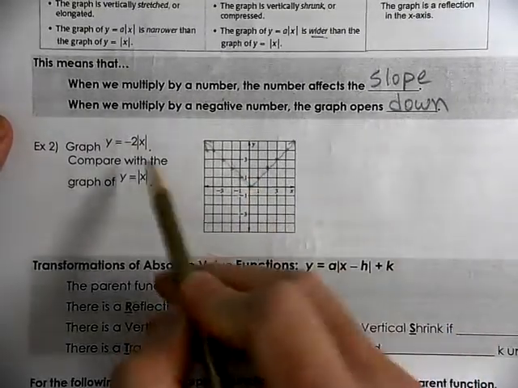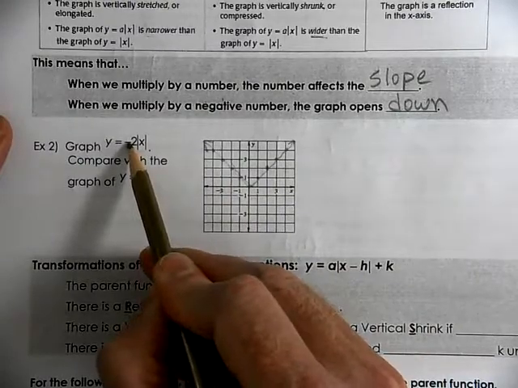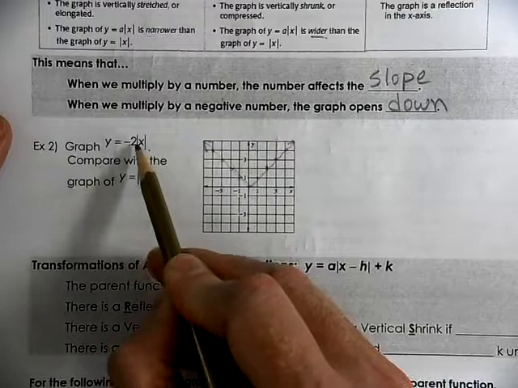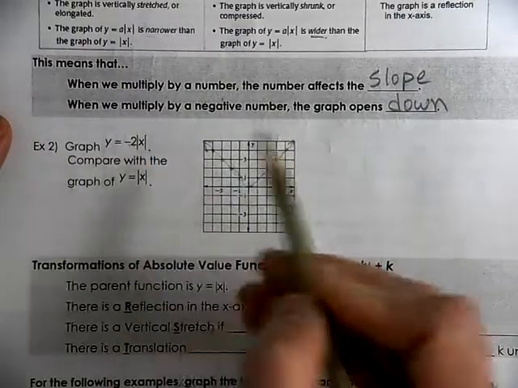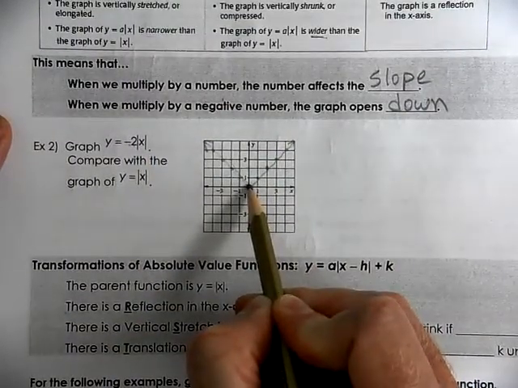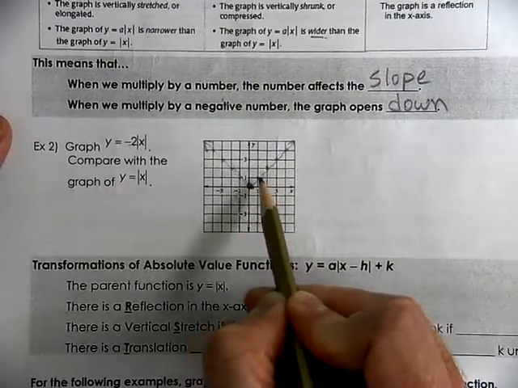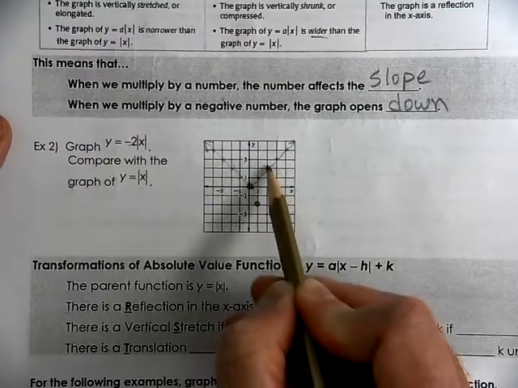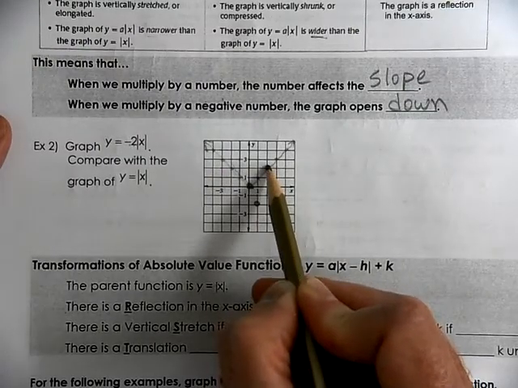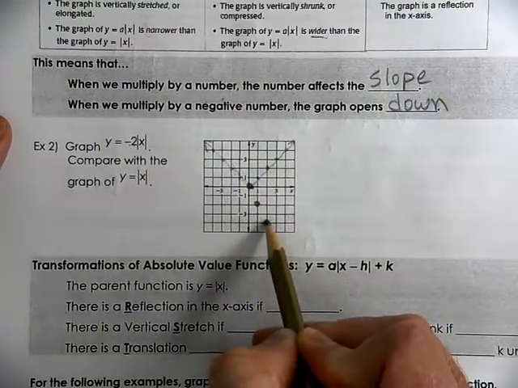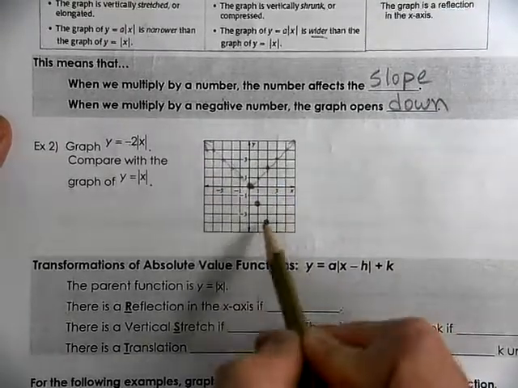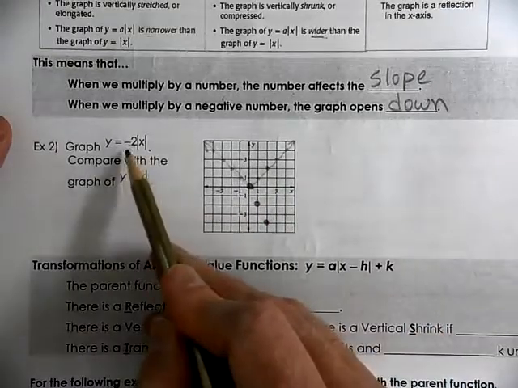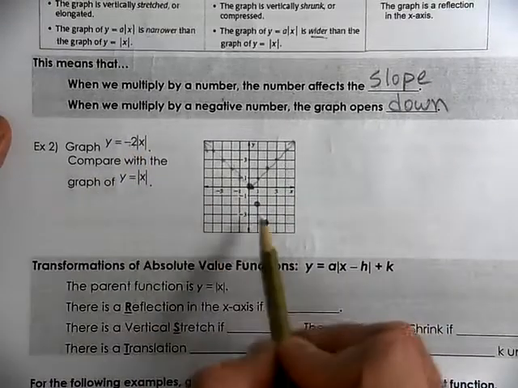All of these points are going to get reflected downwards, so the graph is going to open downwards, and it's going to have a slope of -2. So 0 times -2 is 0. -1 times -2 is -2. 2 times -2 is -4. So I'm multiplying all of these y values by this a value, which is -2.